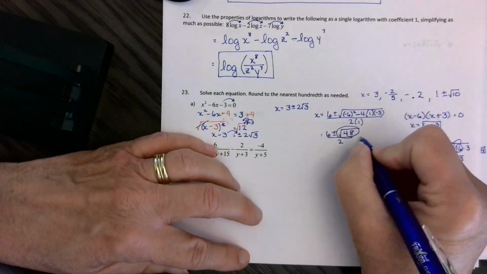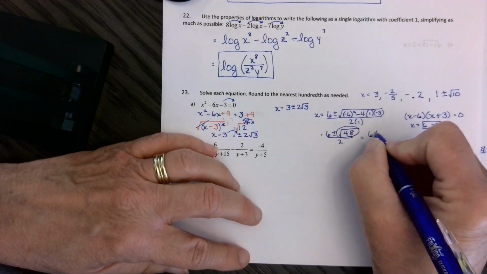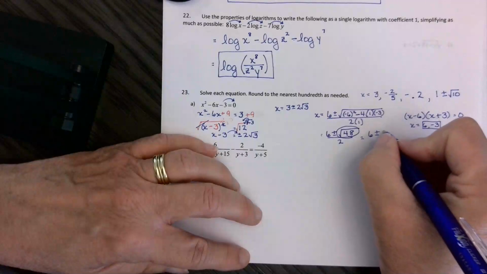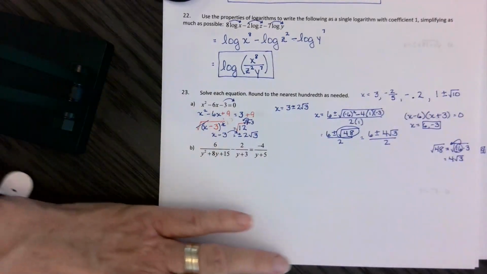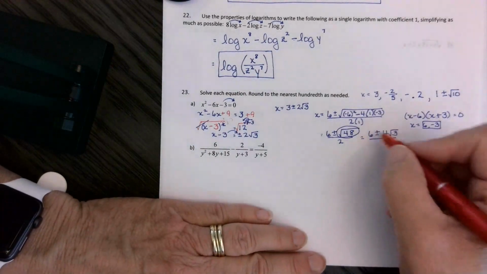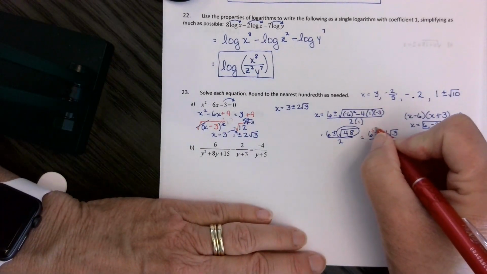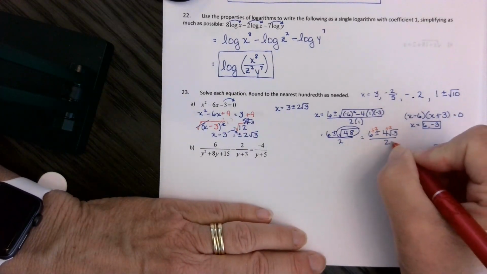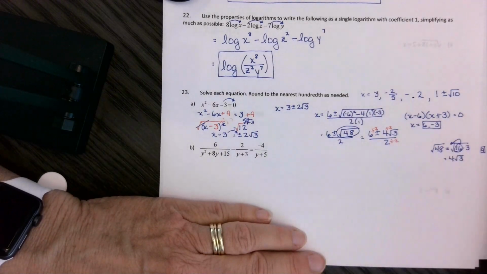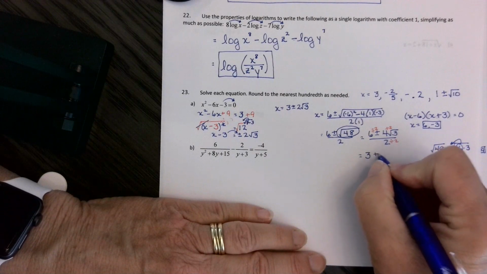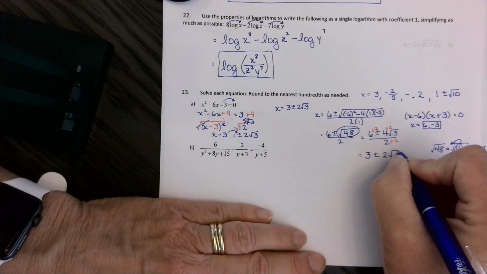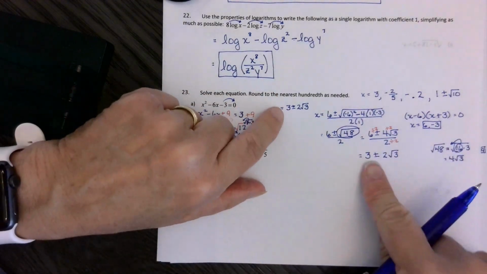So really I have 6 plus or minus 4 times the square root of 3 all over 2. Now this will all reduce by 2. I'm going to reduce this by 2, and I'm going to reduce this by 2. And I end up with 3 plus or minus 2 times the square root of 3 all over 1, which is the same thing I got here.